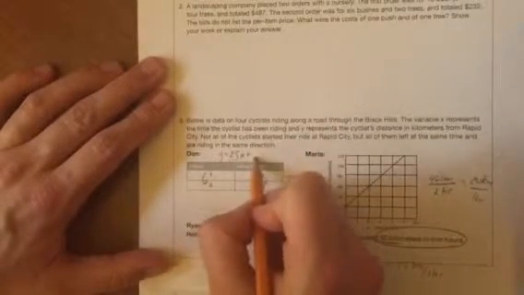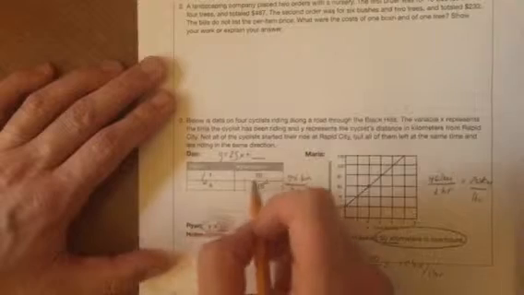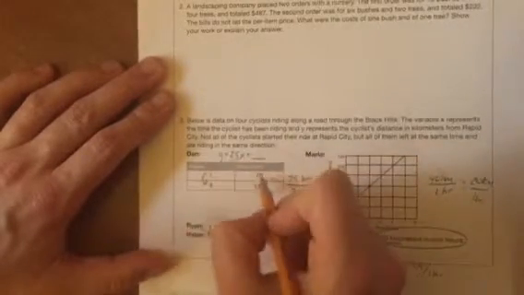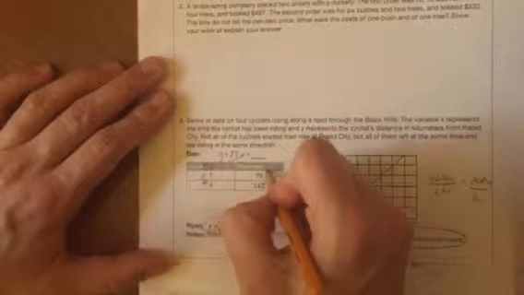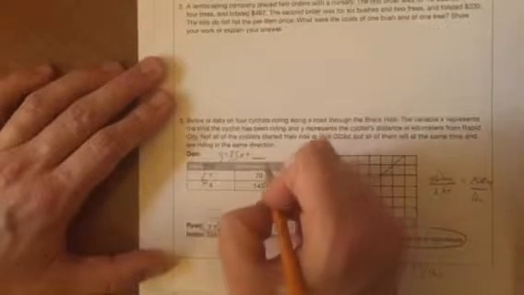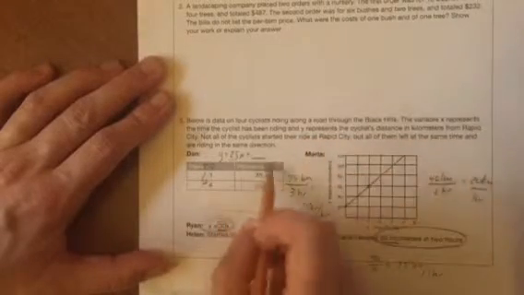We know because we know the slope already. And then we want to know what the y-intercept is. So there's a couple of ways to find the y-intercept, but I'm going to do it just by reasoning. We know that every hour he travels 25 kilometers. So that means here when he was at 1 hour, he was at 70 kilometers. And that means at 0 hours, at the very beginning of the race, he must have been 45 kilometers away from Rapid City, right?